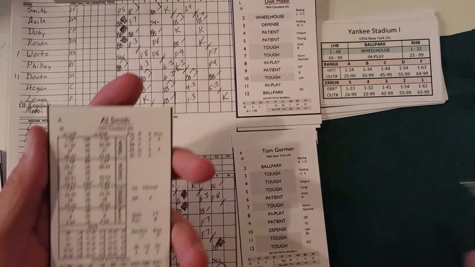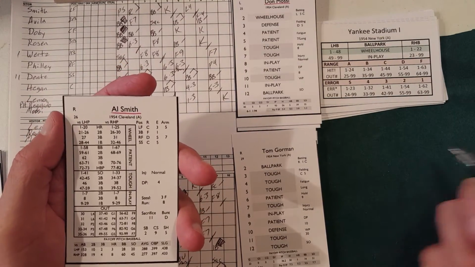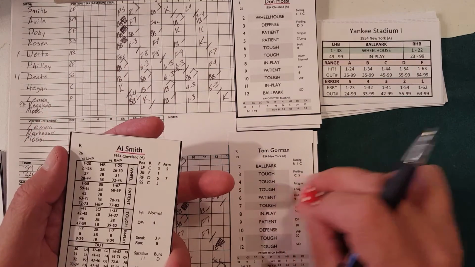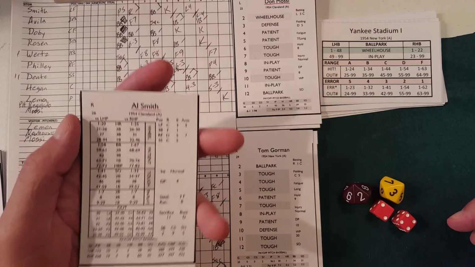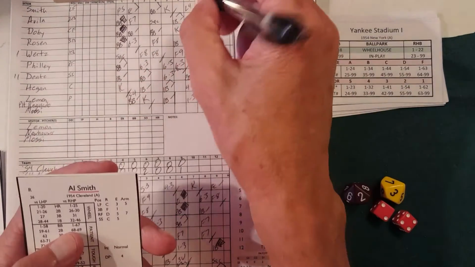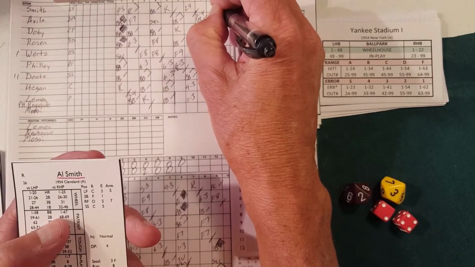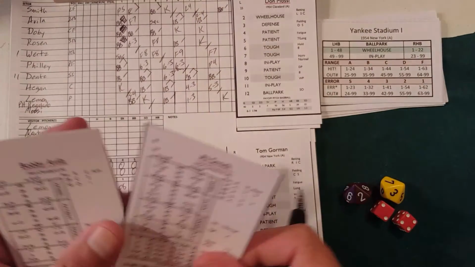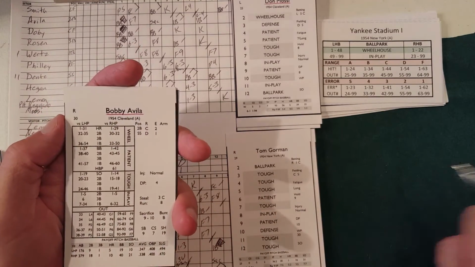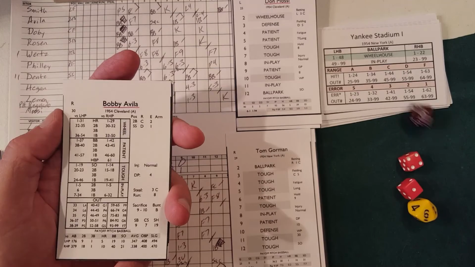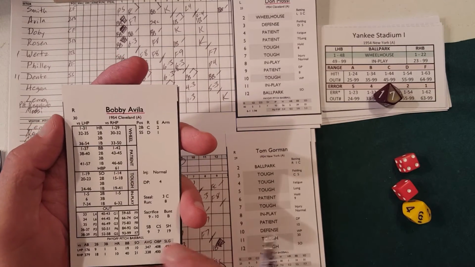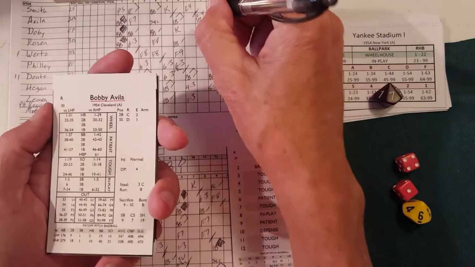We'll move to the top of the order. Al Collins. 6. 6 is patient, and a 23. 23 is a walk. So man on, Bobby Avila. And a 5 is tough, and a 76 flies out to center.